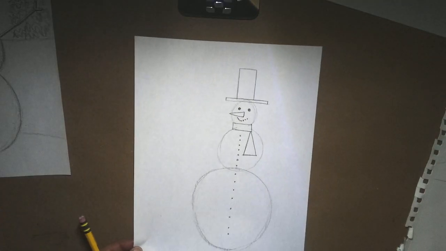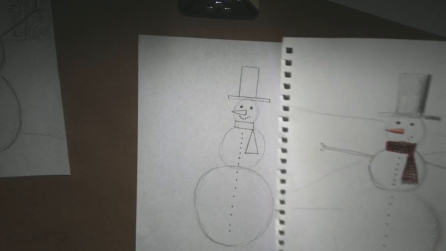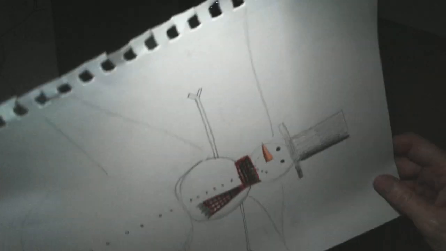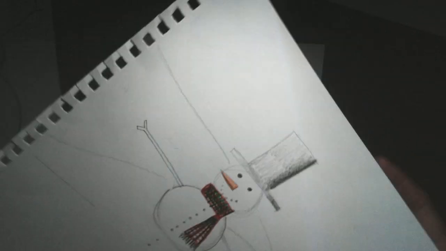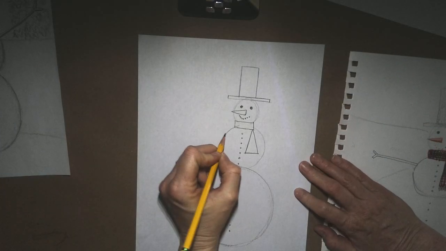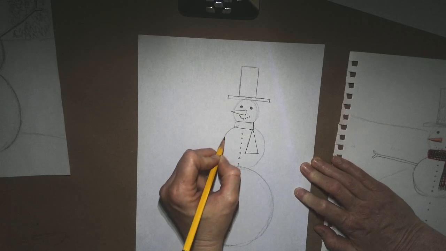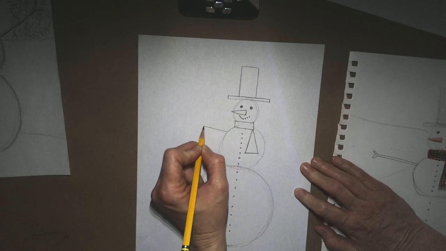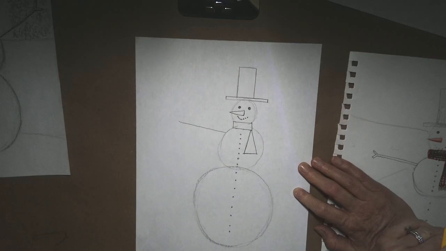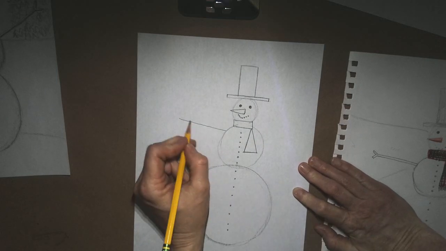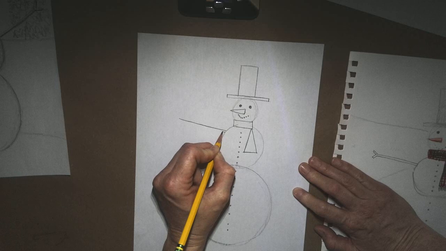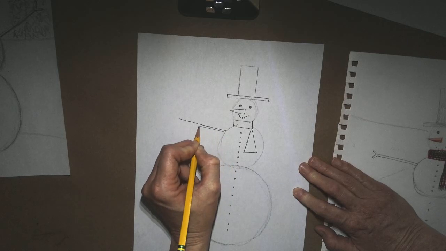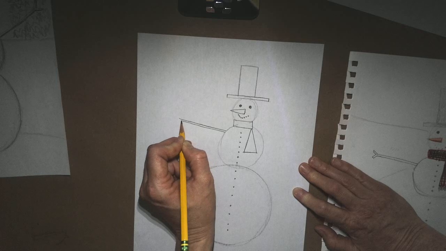But I also want to show something a little bit harder, okay? And it's kind of funny, but when you look at the snowman's arms, it's kind of like a letter Y, a long, skinny Y. So how am I going to do that? First things first, right around here on the snowman, I'm going to draw a line out. And then just a little bit below that, maybe just a centimeter down, I'm going to draw another line just like it. So I'm copying the line.